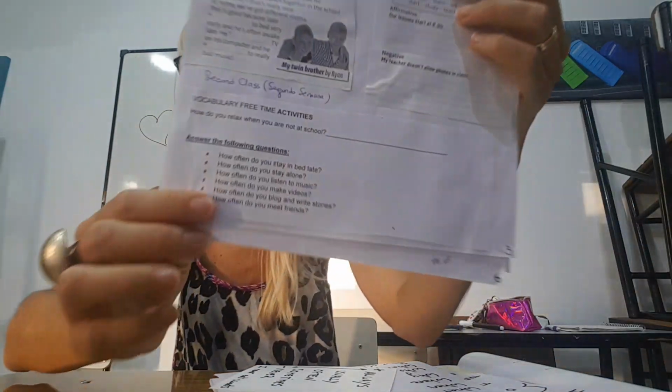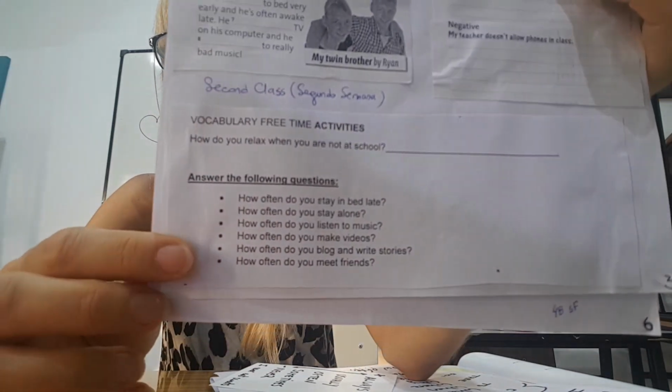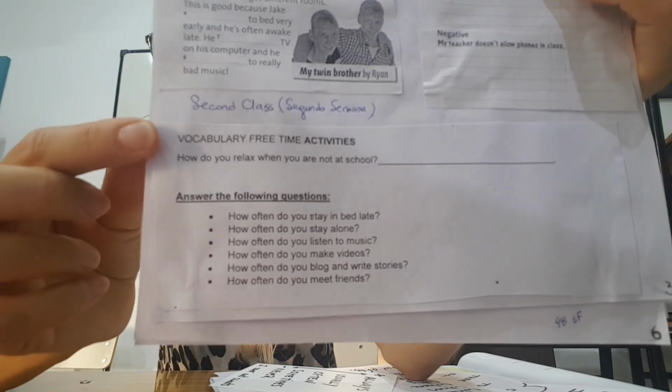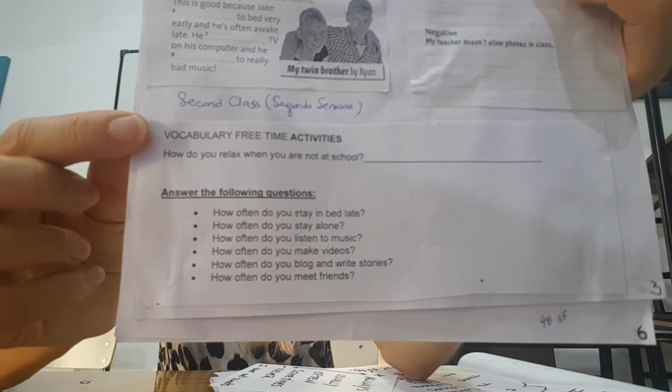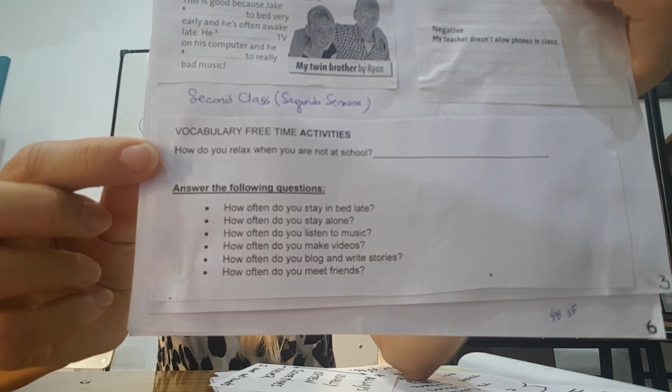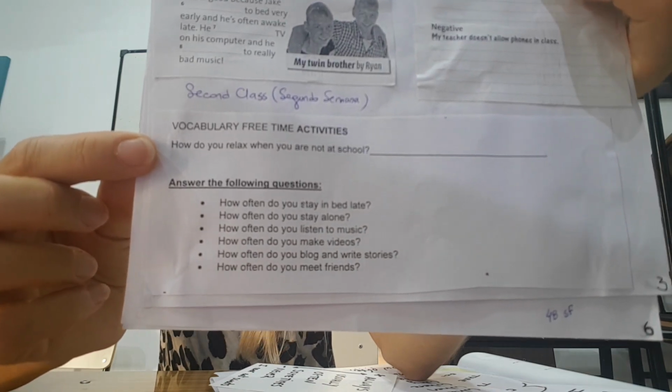Now, if we continue with the booklet, we have the second part of the unit, which is about vocabulary of free time activities. And the question is, how do you relax when you are not at school? So, there you have to tell us, nos tienen que contar.